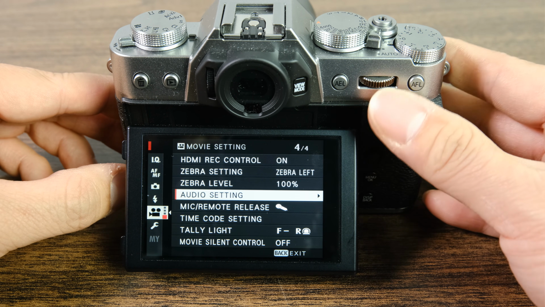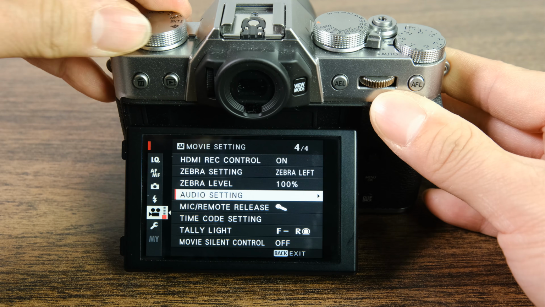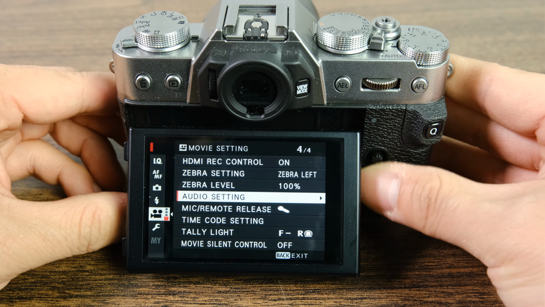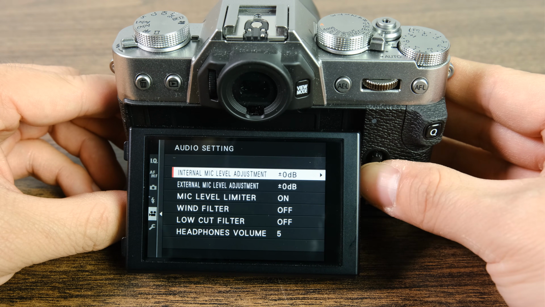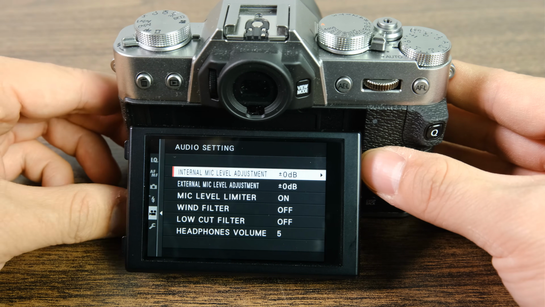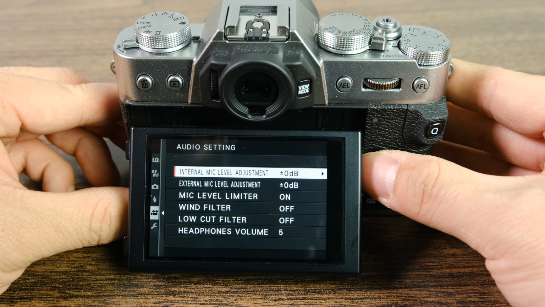Audio settings is definitely something super important, but in order to adjust those, you're going to have to go into the movie mode up here just to make sure that you actually do that. That way you'll actually be able to adjust these two settings. If you have it in any of the picture taking modes, these two settings will be grayed out.